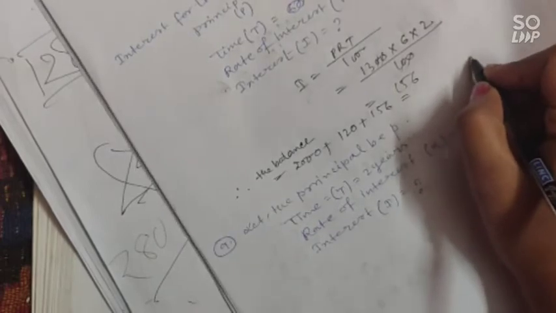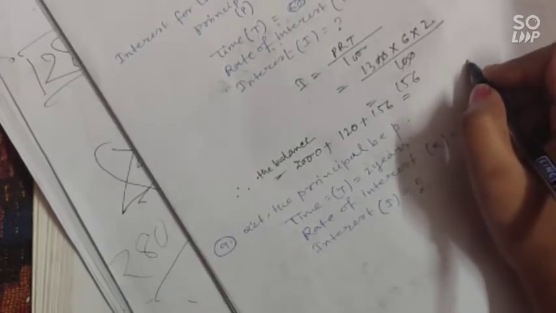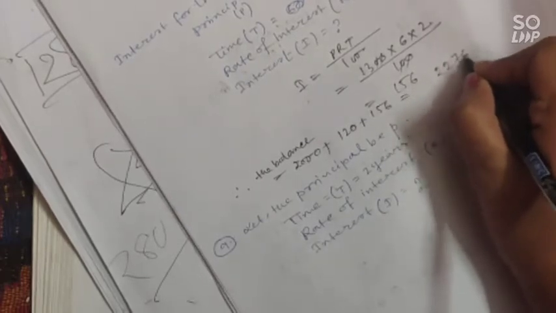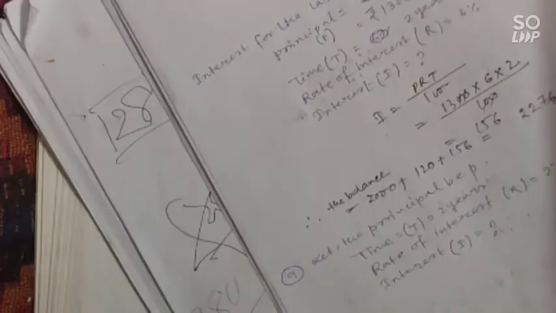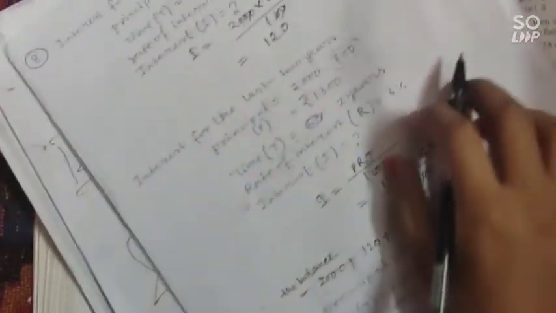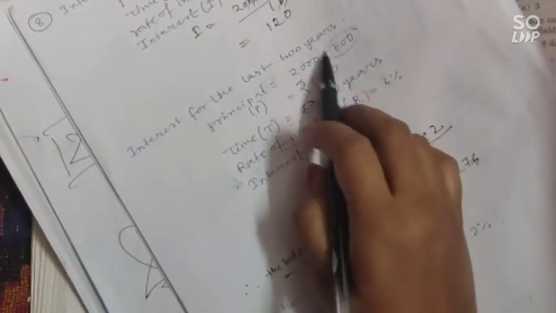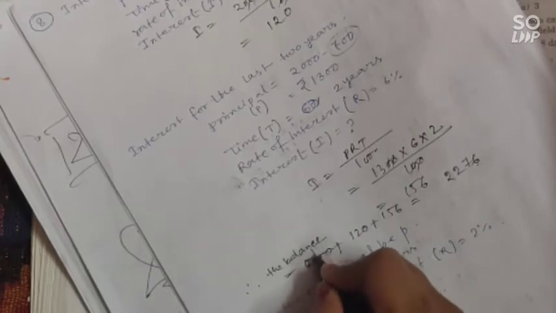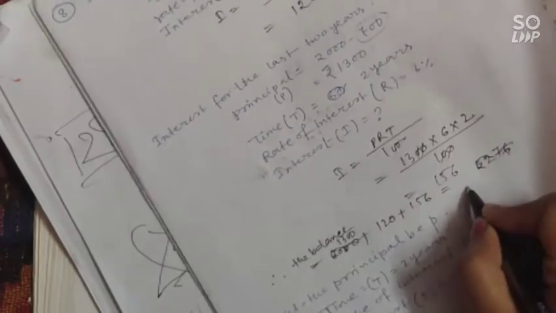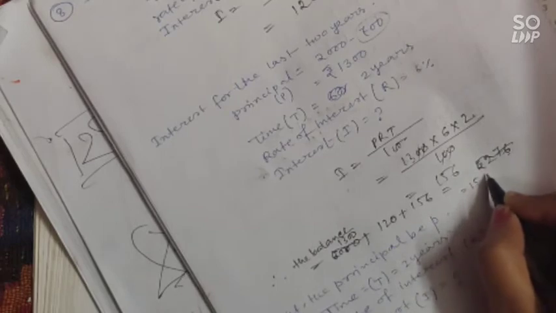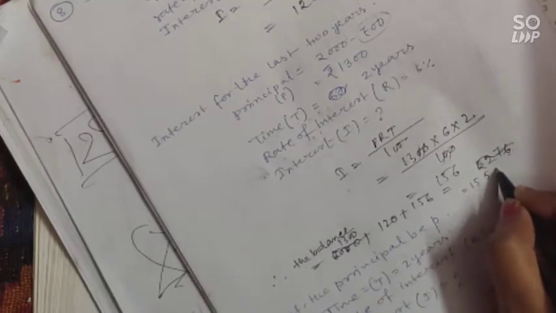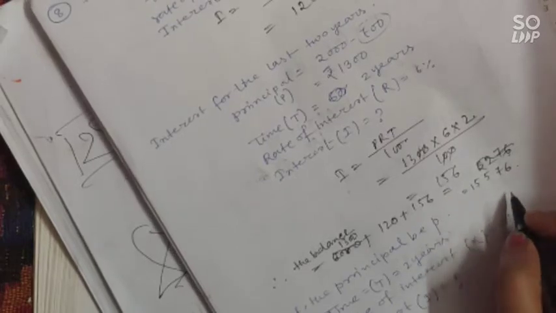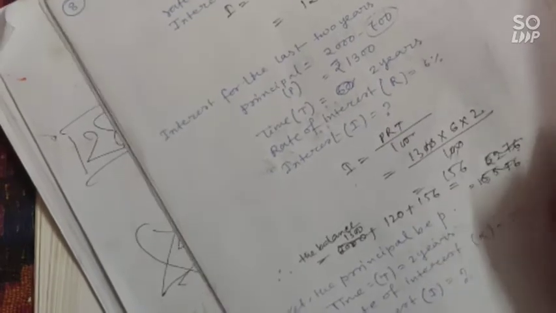If you add these values, you will get 2276. Sorry, here the principal is 2000 because she withdrew 700, so you have to put here 1300. So the answer will be 1576.